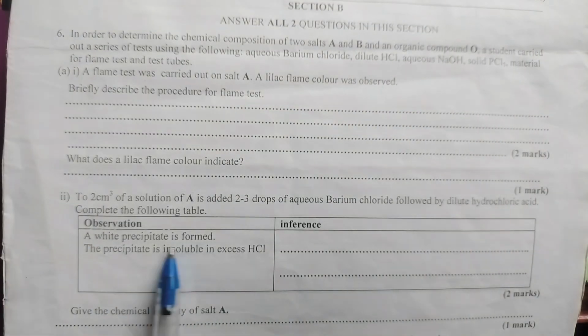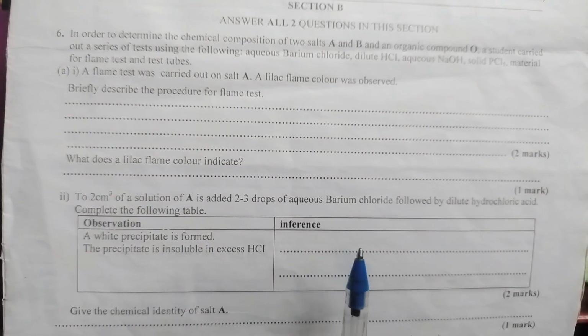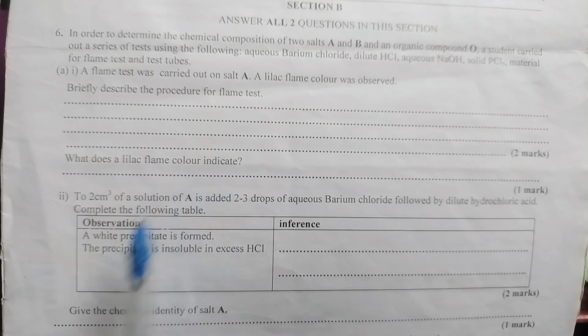This is it here. The precipitate is formed. The precipitate is insoluble in excess acid. Inference, presence of the sulfate ion, the one with 4, SO4 2-. Give the chemical identity of A. We have identified the cation as potassium ion, and we have identified the anion as the sulfate ion. So the chemical identity of A is potassium sulfate. Potassium sulfate. So that's the chemical identity of A. We come to the end of our video.